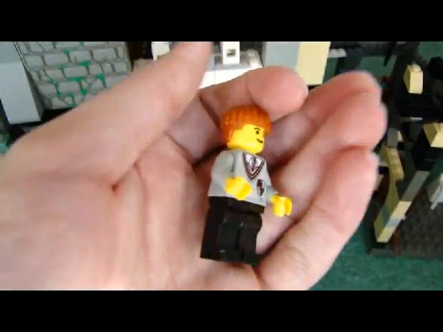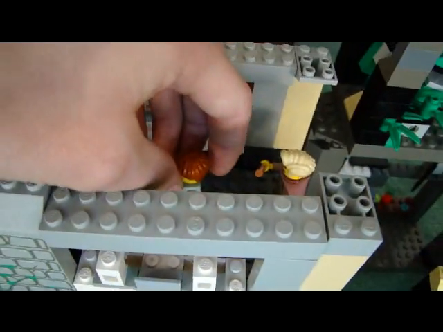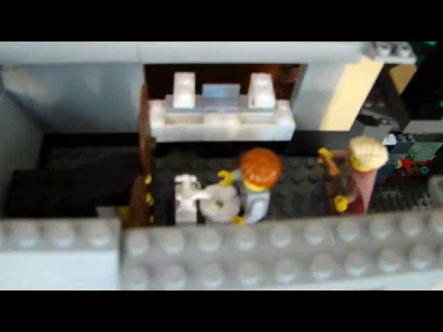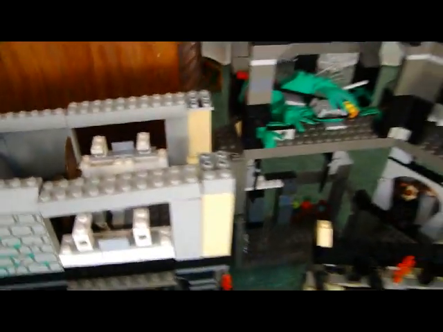So if I move this, there's a little pipe, so you drop someone, like say this person, so you stand him on there, pull this, and he goes down there. So yeah, and then it goes back up again.